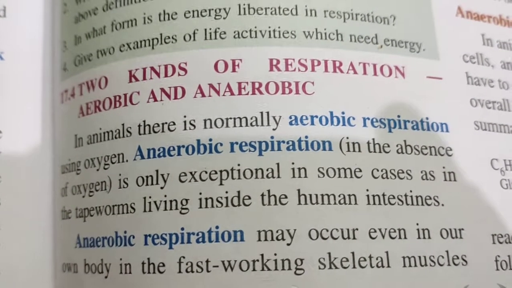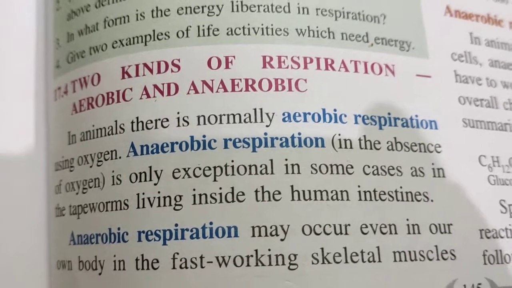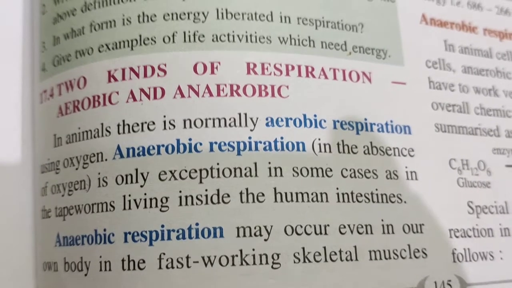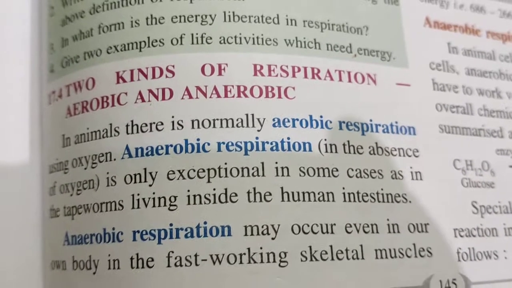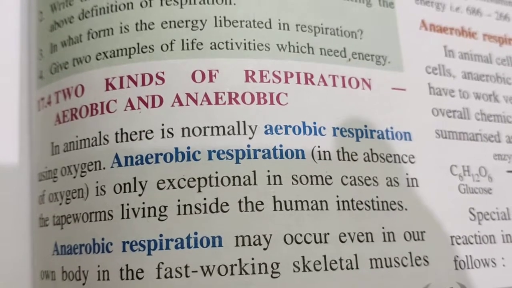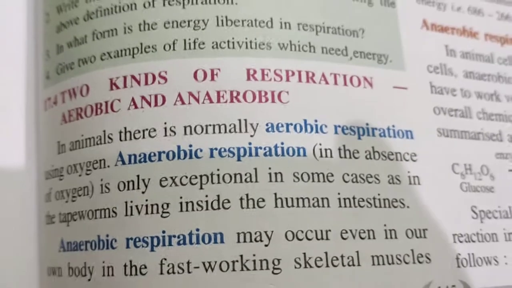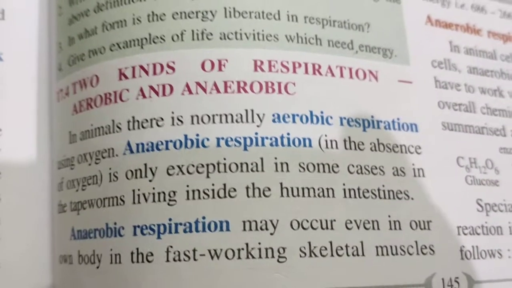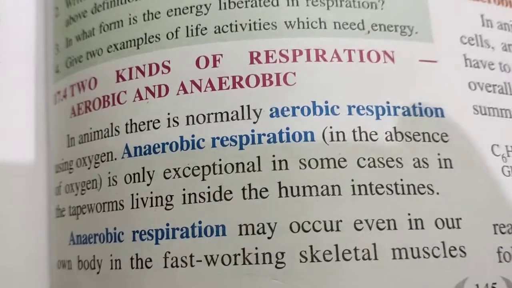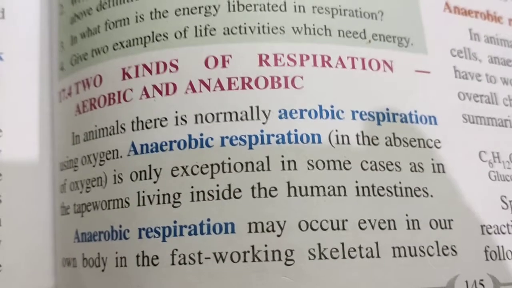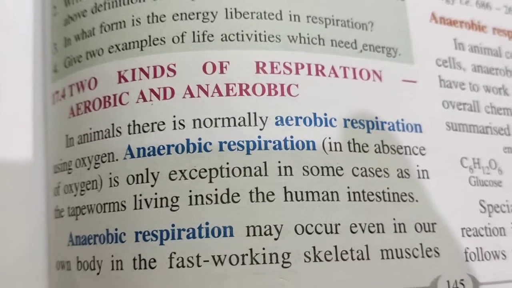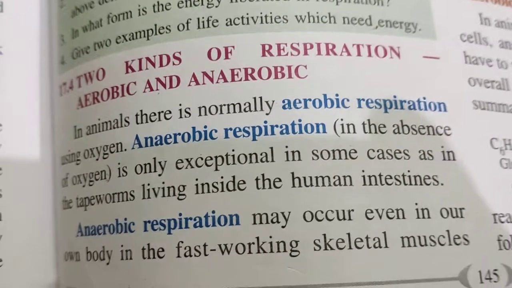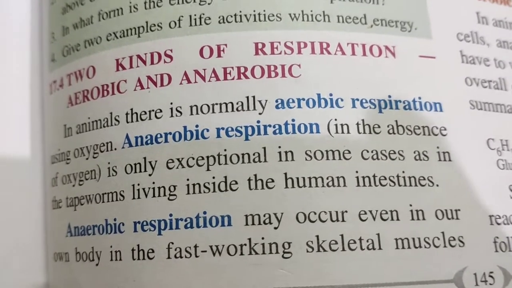Now, there are two kinds of respiration, as we can see here: aerobic and anaerobic. Aerobic means with the help of oxygen, anaerobic means in the absence of oxygen. Anaerobic respiration occurs even in our own body, in fast working skeletal muscles, temporarily, because we are organisms that cannot live without oxygen. So definitely we perform aerobic respiration, but in certain cases anaerobic respiration also occurs inside our body.